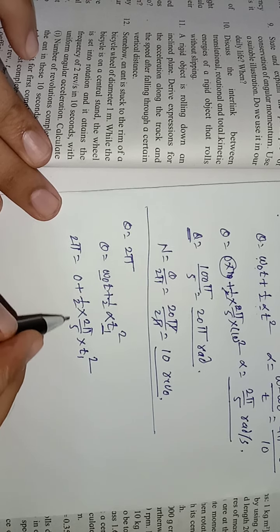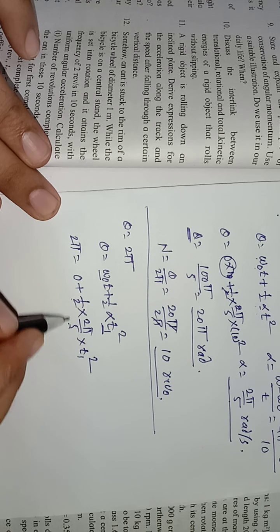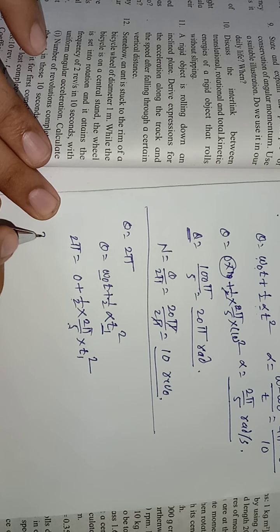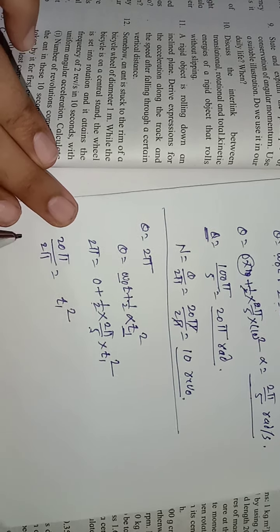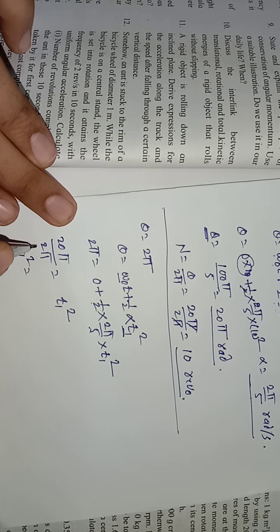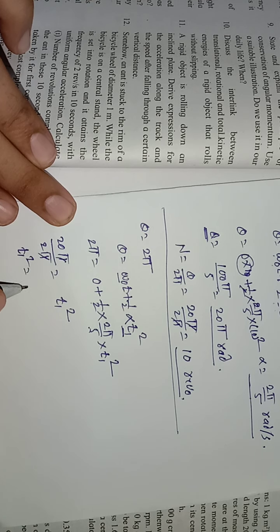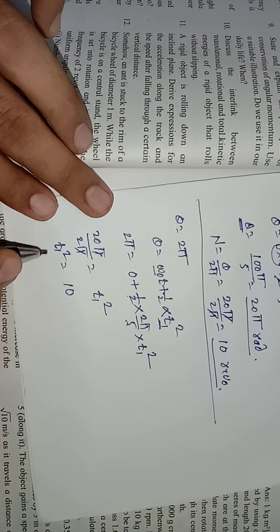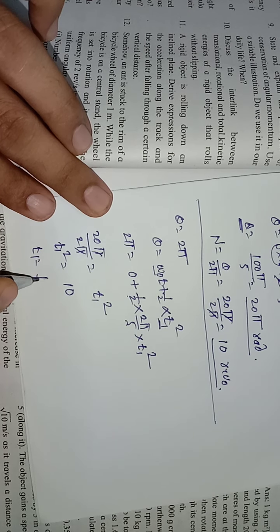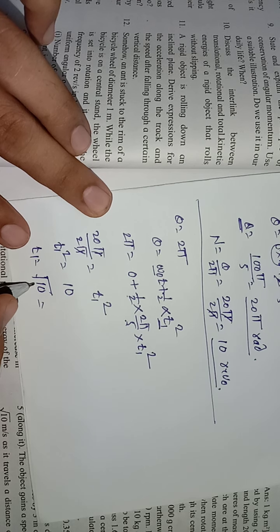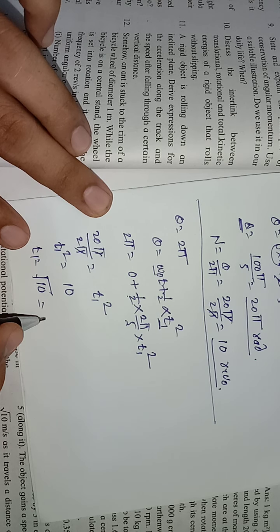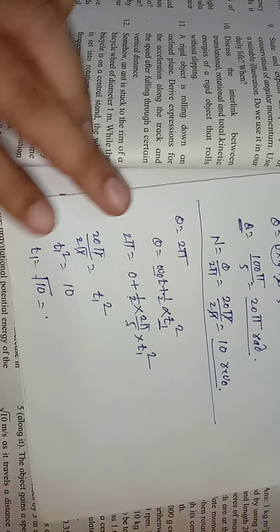Now 2 into 5 means 10 goes here, so 20 pi divided by 2 pi is equal to t1 square. So t1 square is equal to, pi gets cancelled, 10. So t1 is equal to under root 10 seconds, and we can find the square root of this 10.